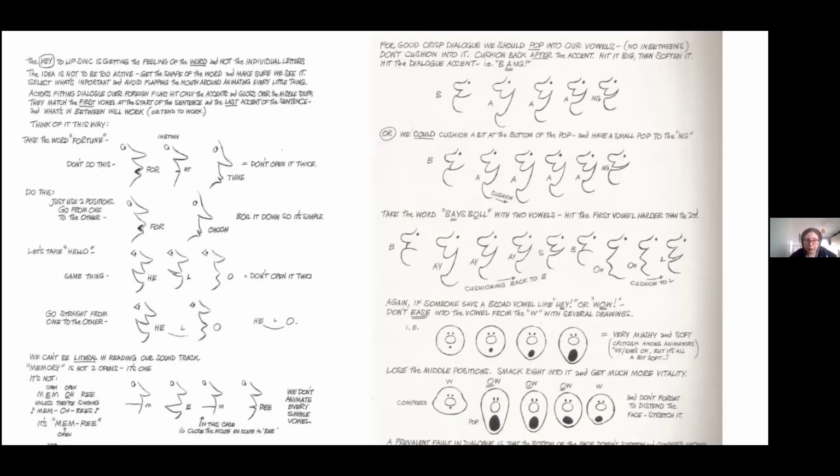So you can mess around with the mouth placement. Sometimes you don't have to keep it still. You can sort of start here and then move it in an arc if they say "wow." Obviously, we can't do that.